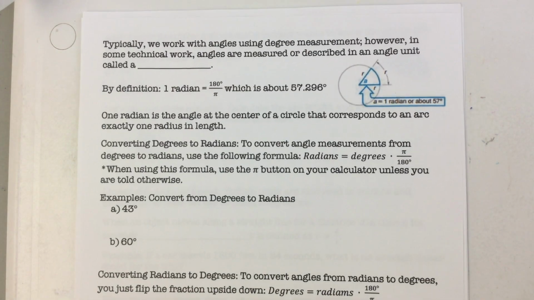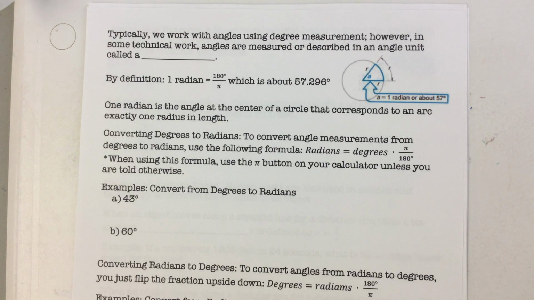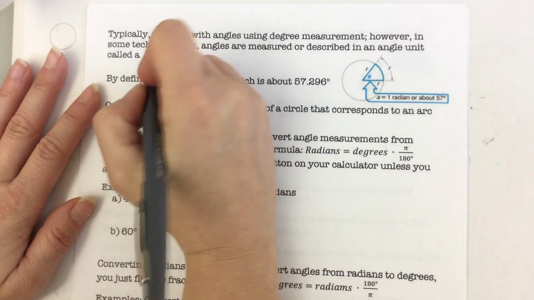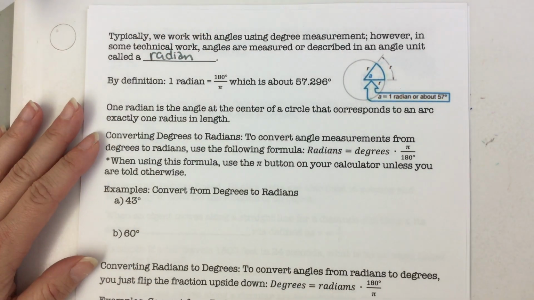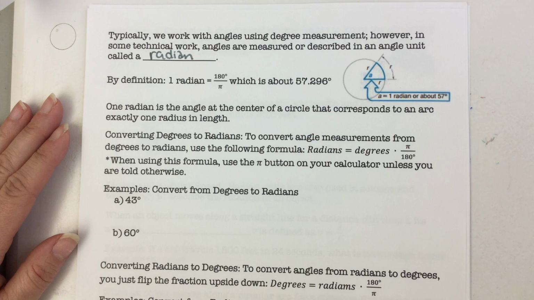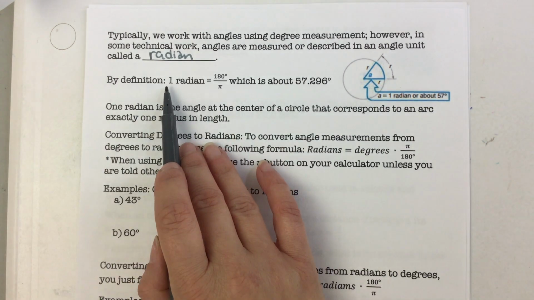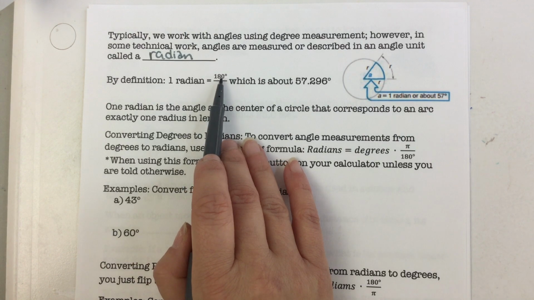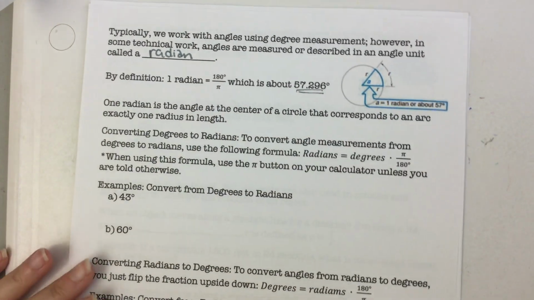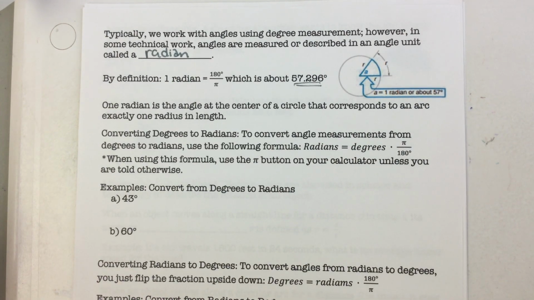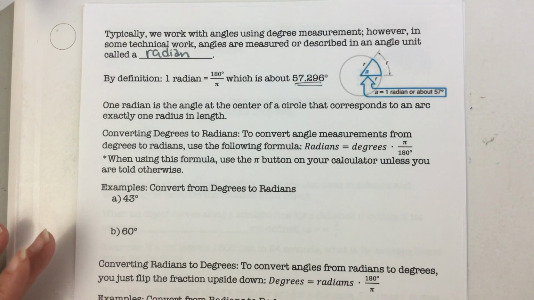Now, typically when we work with angles, we use degree measurements. However, if you're doing some technical work that involves circles, angles are measured or described in an angle unit that is called a radian. So you can actually measure angles using radians or degrees. So by definition, 1 radian is equal to 180 degrees divided by pi, which ends up being approximately 57 degrees. Okay, so they're telling us it's 57.296.